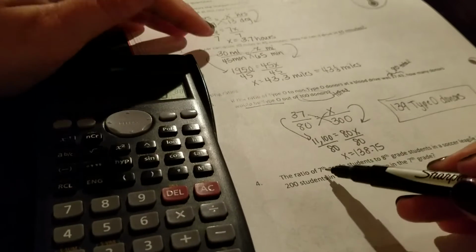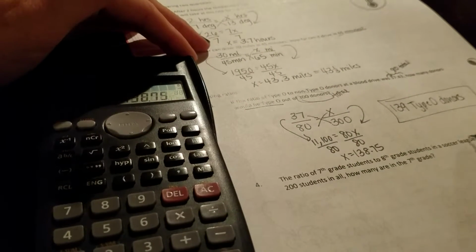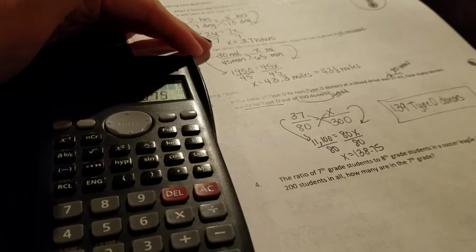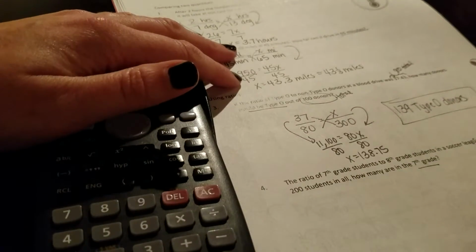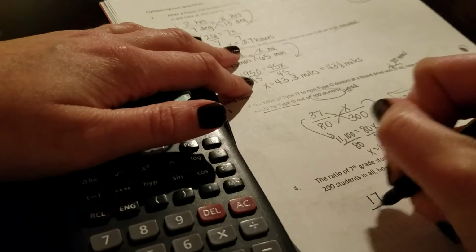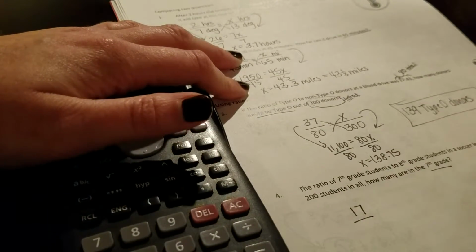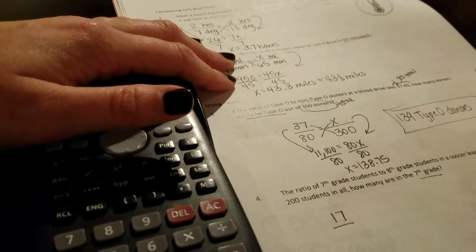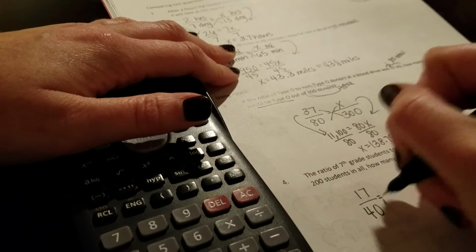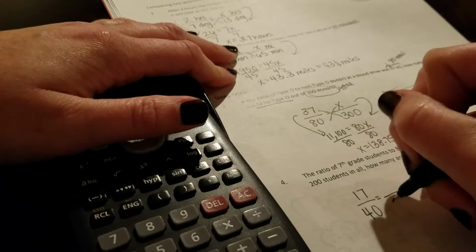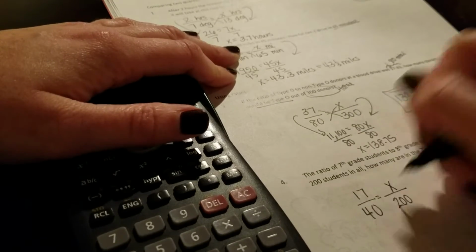Number 4, the ratio of 7th grade students to 8th grade students in a soccer league is 17 to 23. If there are 200 students in all, how many are 7th grade? So 7th graders is 17 out of a total number of, this is going to take us up to 40 total. So 17 7th graders out of 40. If the whole league, though, is 200, how many of them are 7th graders?